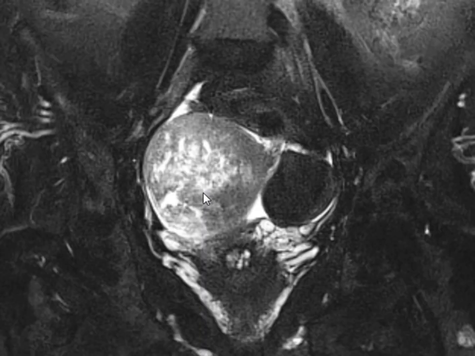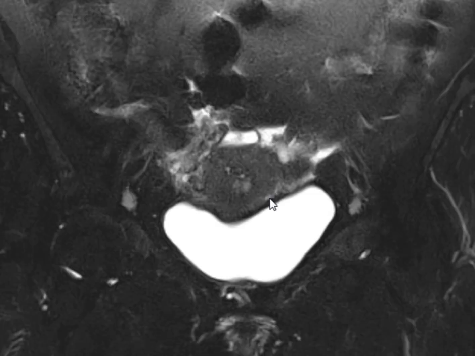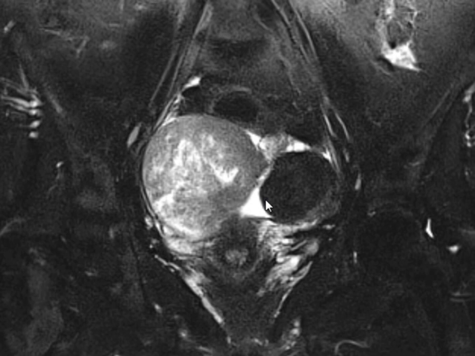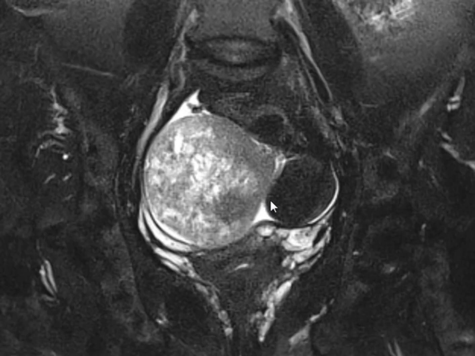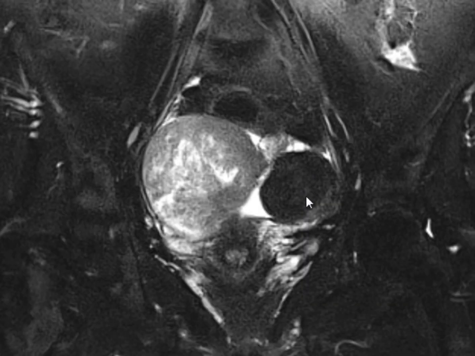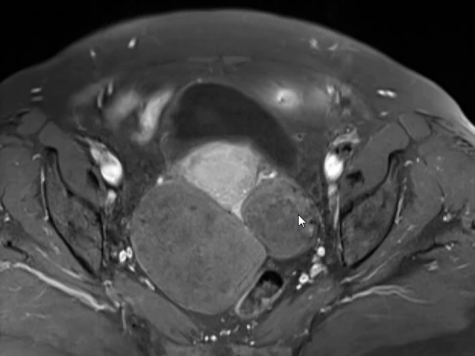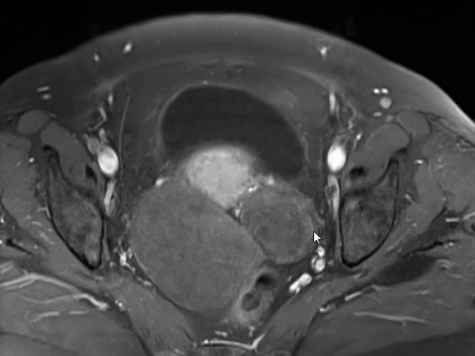So now what do you think? What's going on? Where are they arising from? You didn't see the ovary. So what are they arising from? From the ovary, most likely. Okay, good. So now, what's your differential diagnosis? Or what do you want to do? Contrast. You give contrast. What's this image? Axial, post contrast, fat suppressed, T1.